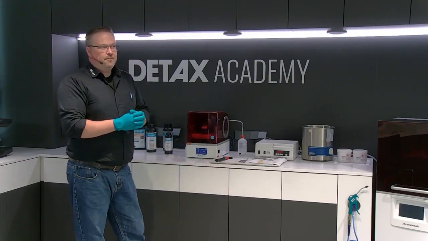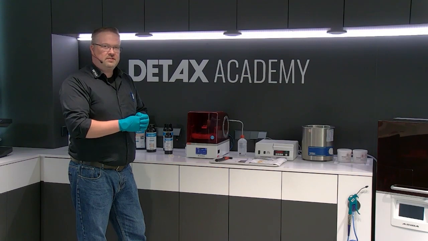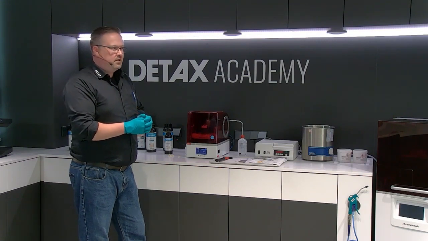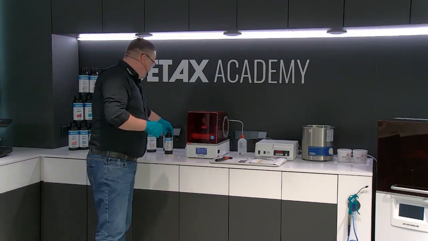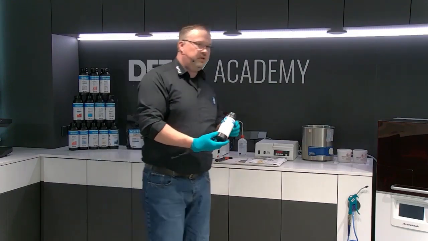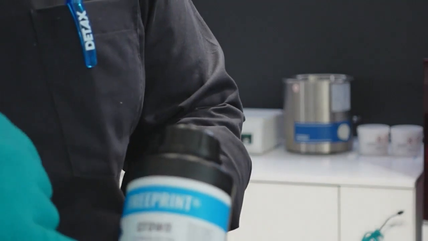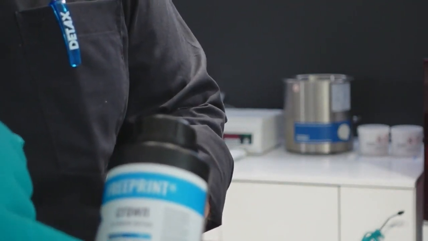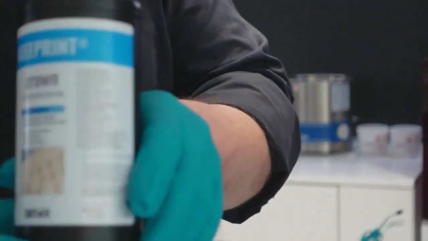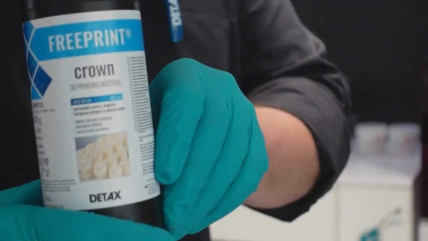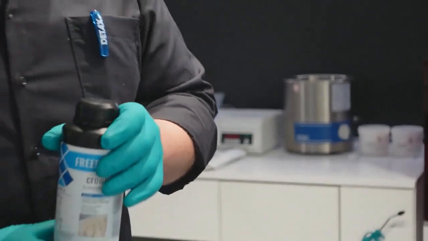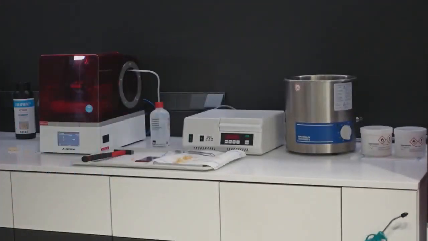After curing, you can go to the finish step, but I will show you once more our crown material in detail. This is the crown material. It is not only for crowns, it is for permanent crowns, of course. You can do bridges also. It is also possible for veneers and inlays.